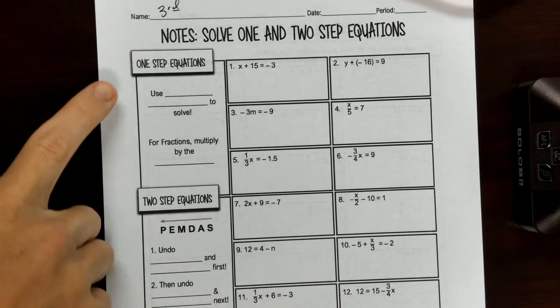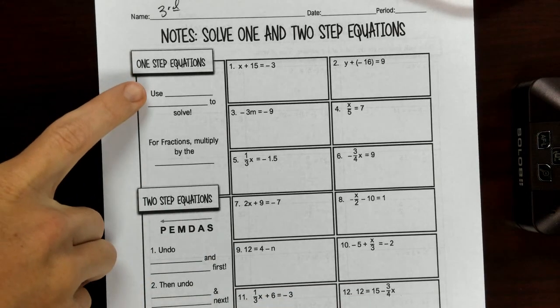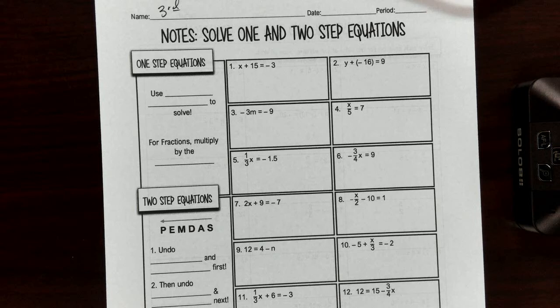Alright, I'm going down the left side. So here we go. One-step equations. One-step equations. We're going to use what we call the inverse operations.